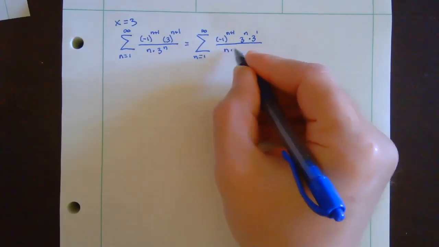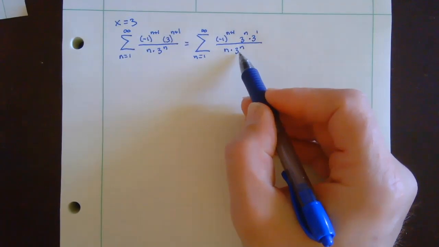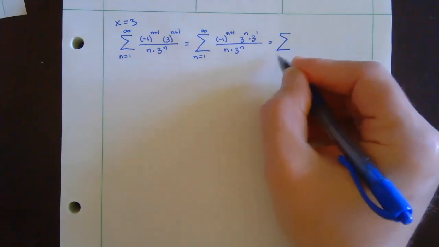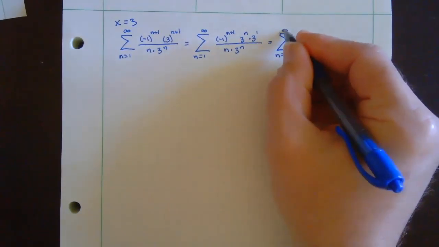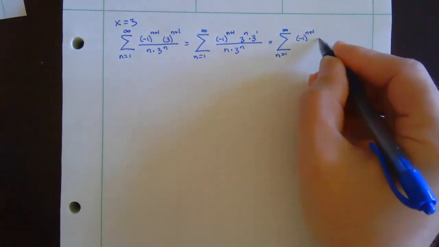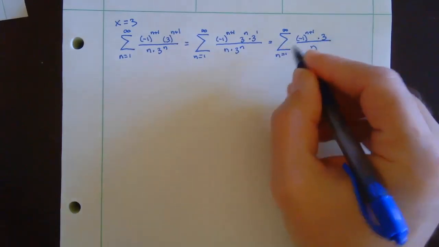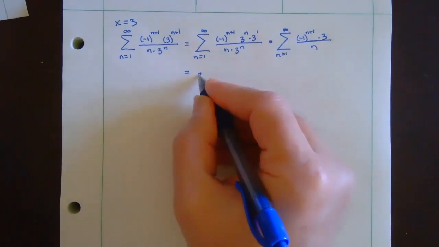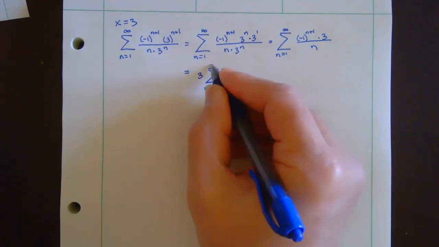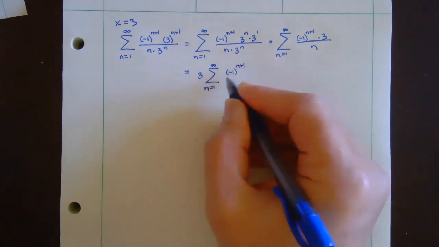Over n times 3 to the n. So my 3 to the n here and my 3 to the n here cancel, okay? And so I'm left with sigma n equals 1 to infinity of negative 1 to the n plus 1 times 3 over n. This 3 can be pulled out, so this is equivalent to 3 times sigma n equals 1 to infinity of negative 1 to the n plus 1 over n.